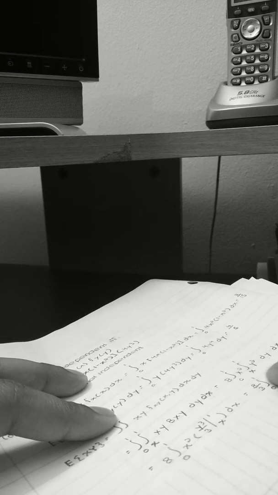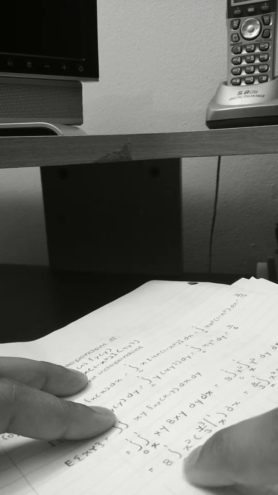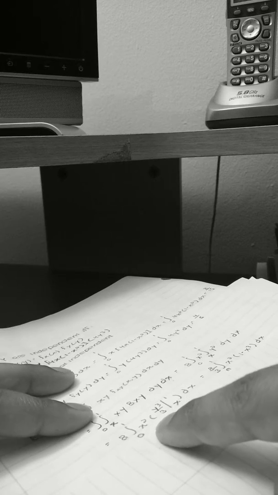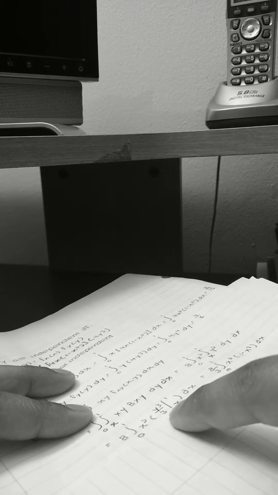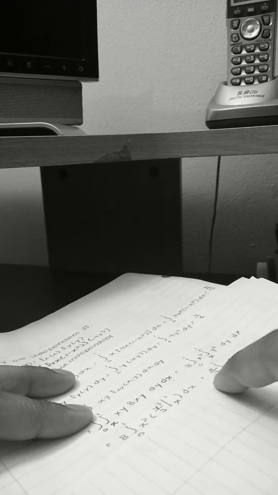That equals, now we're just going to deal with the y's, so that equals 8 times the integral from 0 to 1 of x squared, and the integral for the y's evaluates to y cubed over 3, going from x to 1.